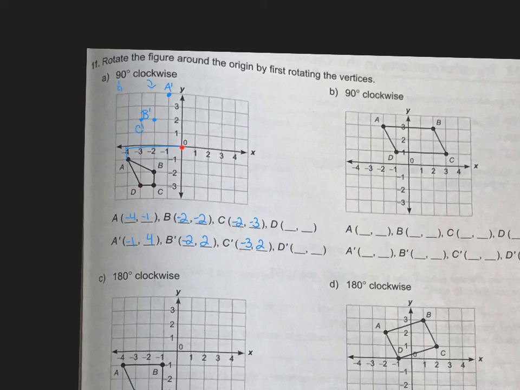D is over 3 down 3, so we're going to go up 3 over 3. I know my B's kind of in the way there. This is D image. So we had -3, -3, and now we'll have -3, +3. And we can connect the dots. So this is our rotation 90 degrees clockwise.